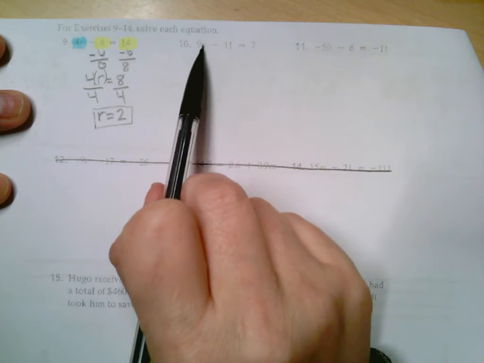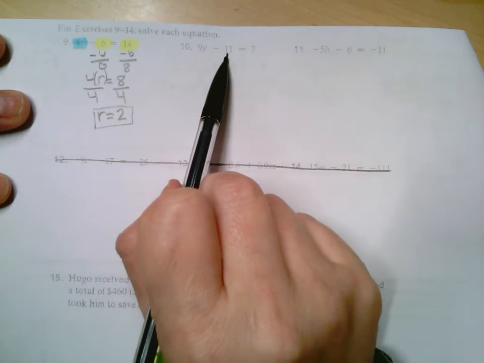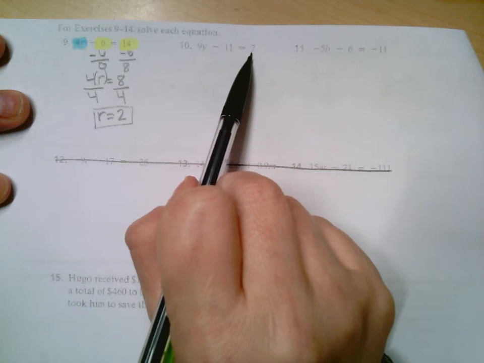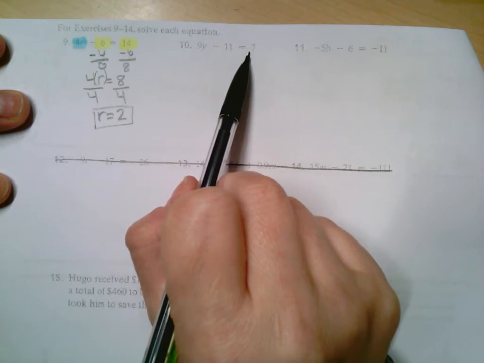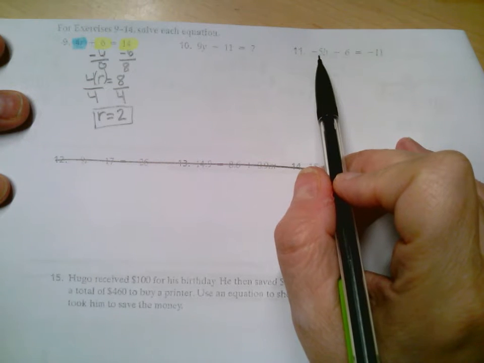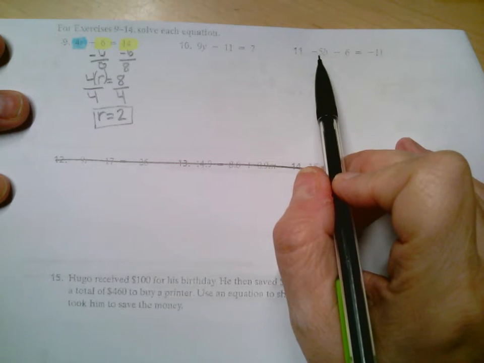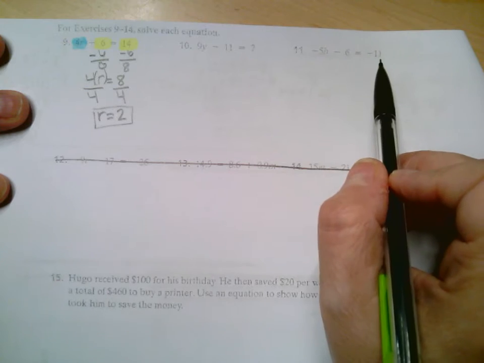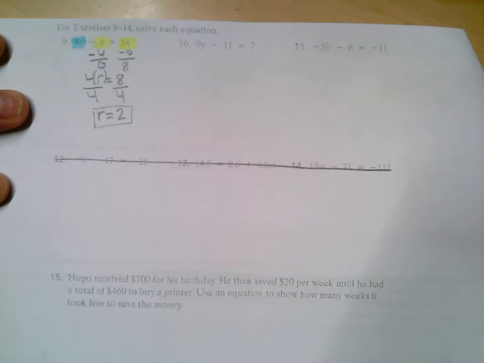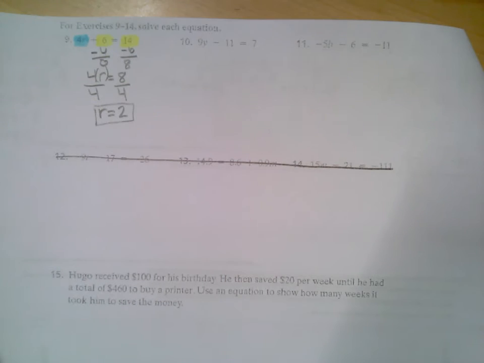Over here, 9, 11, 11's a prime number, 7's a prime number. They're not divisible by anything. So over here I have negative 5, which you already know is a prime number. You can't divide it by anything. I have a 6 and a negative 11. You have to actually go through the steps and do them with this problem.